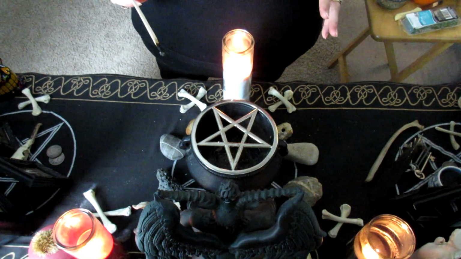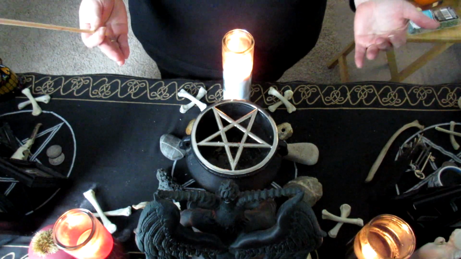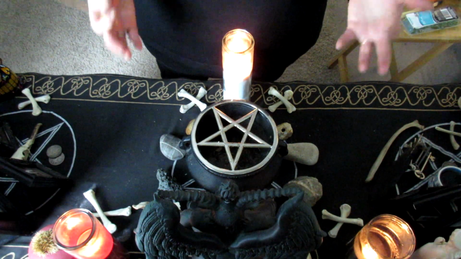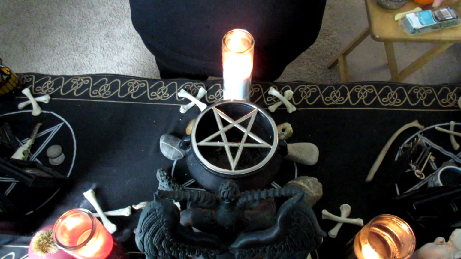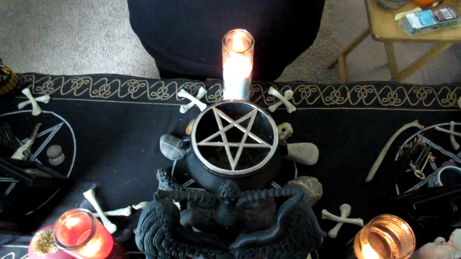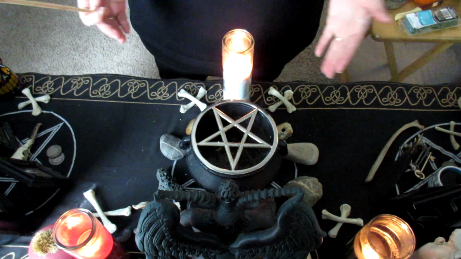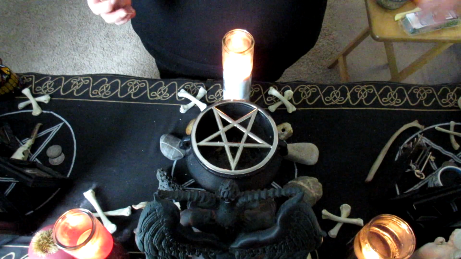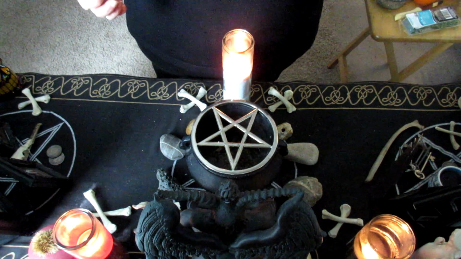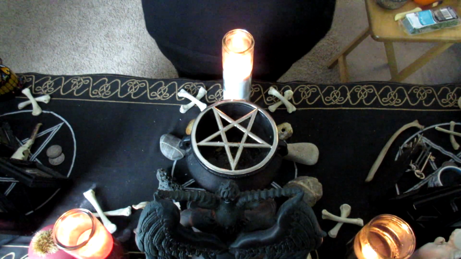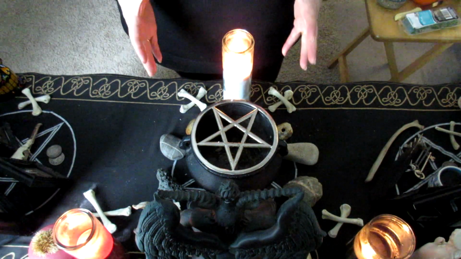So I've evoked my spiritual entities. I've also come to my altar in an altered state of consciousness, the state of consciousness where I do my magic. However I get there, I've done it already when I approach the altar. So that's a given. Whether I do a meditation, whether I do some trance work, whatever it is, I've done it before I've come to the altar. Okay, so now I've done my evocation.